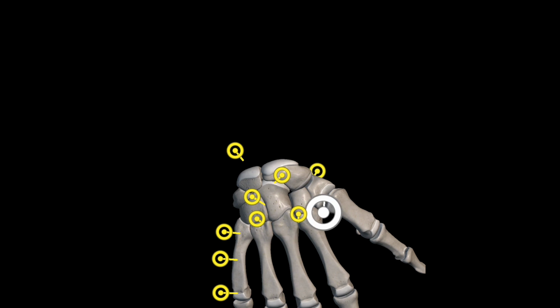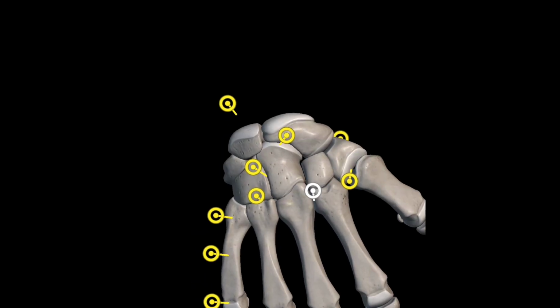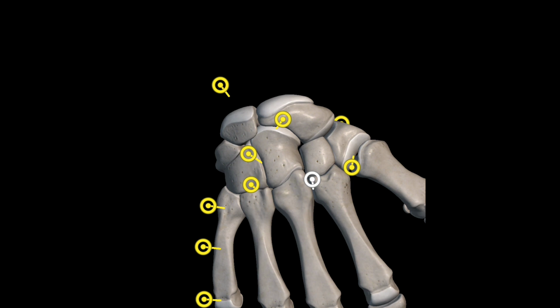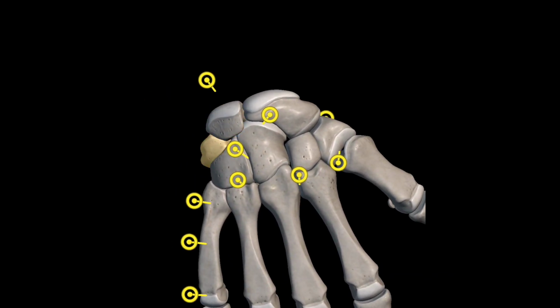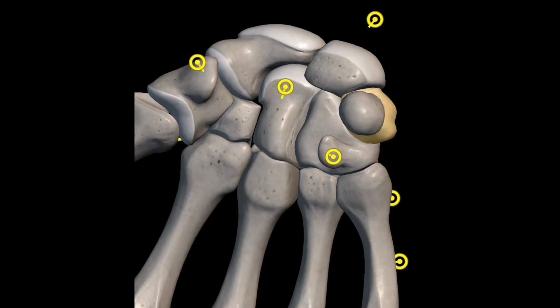On the posterior side, you can see here is the trapeziometacarpal joint, TMC. This is the TMC joint, and this is the intermetacarpal joint, because this is the metacarpal bone, and between these metacarpals there is the intermetacarpal joint. So first of all, we explained the bones: scaphoid, lunate, triquetrum, and the pisiform.